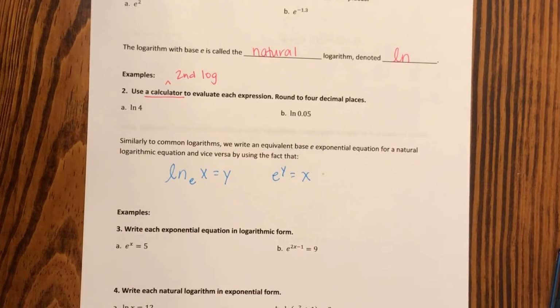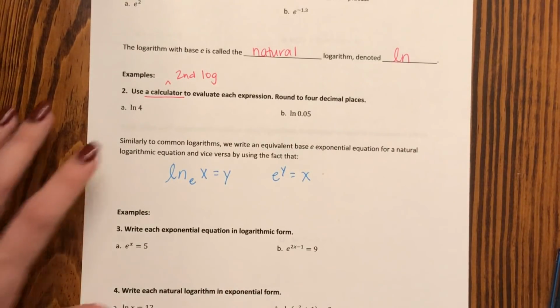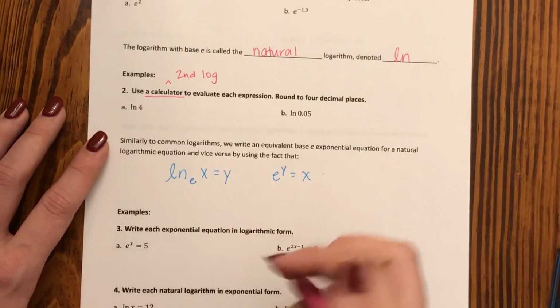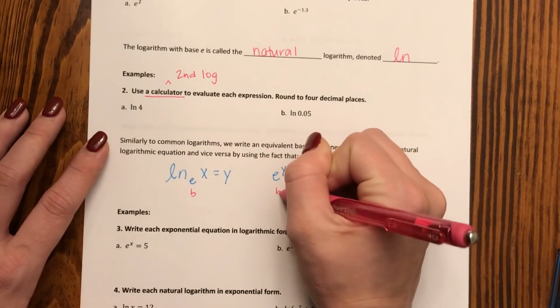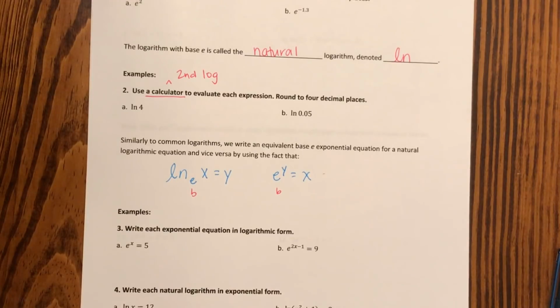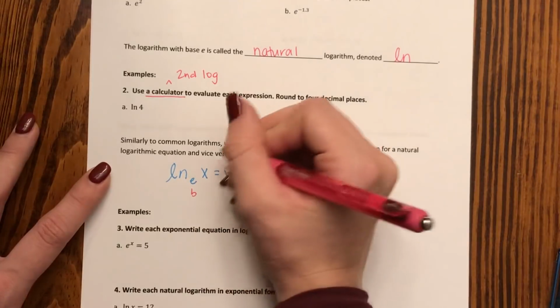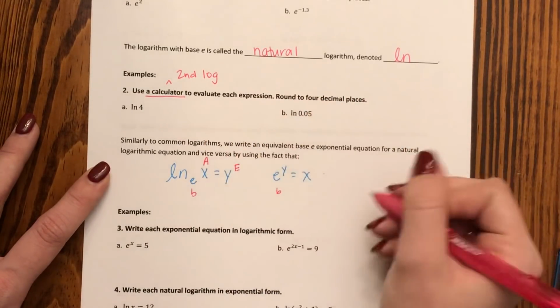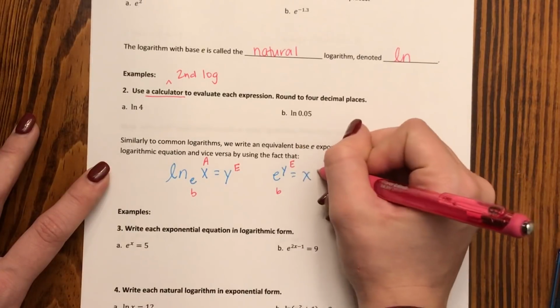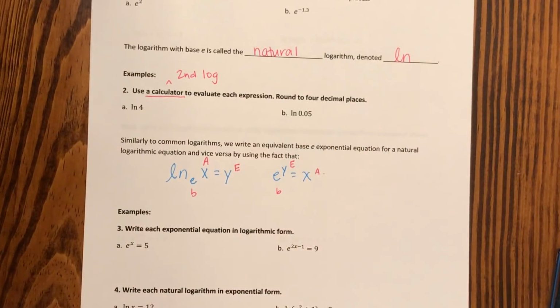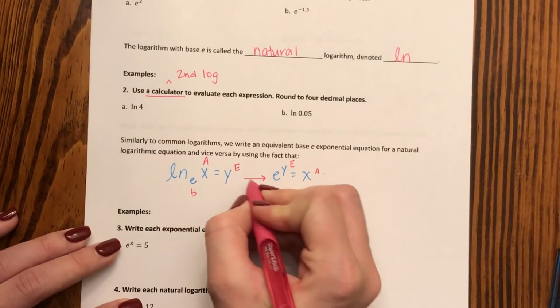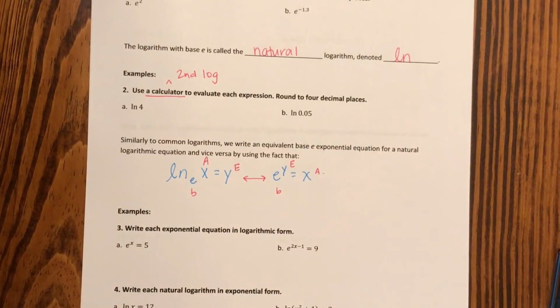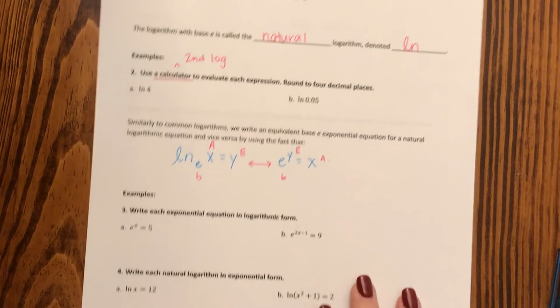Now, I love to talk about BAE, so in this case, because it's natural log, our base is going to be E, right? That's what's different today. Our base is E. Our answer is X, and our exponent is Y, BAE. This is our exponent, this is our answer. And these go back and forth, back and forth. All right, so some really simple examples really quick.